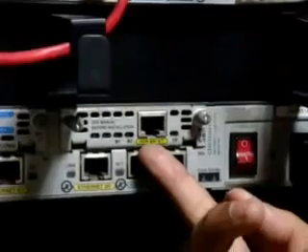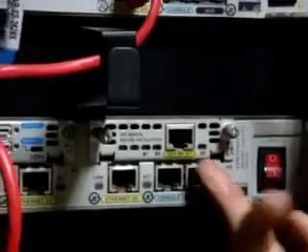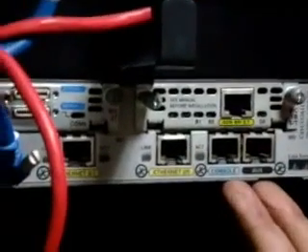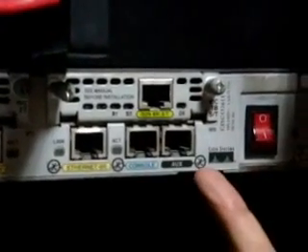Then it has one ISDN port, that is BRI, the ISDN interface for connecting a branch office. It has two administrative interfaces: one for local administration, the console port, and the other for remote administration, the auxiliary port. And this is the power switch and power socket. Like this, all the components are there in the routers. So these are the external components of routers.